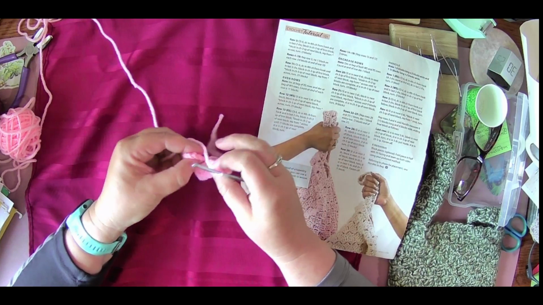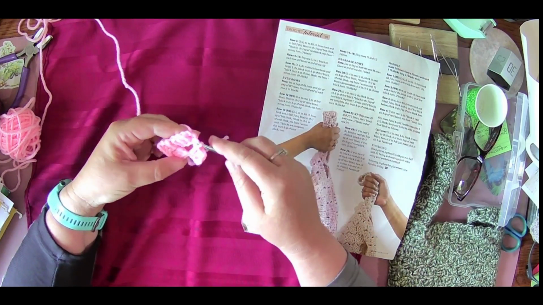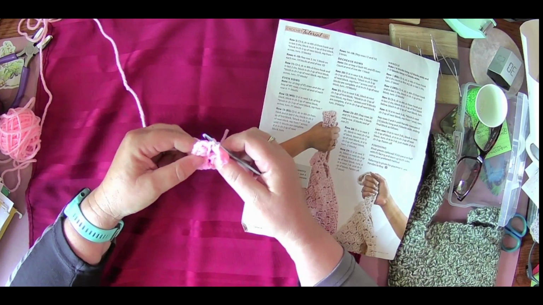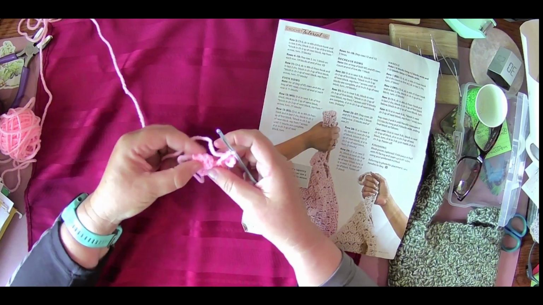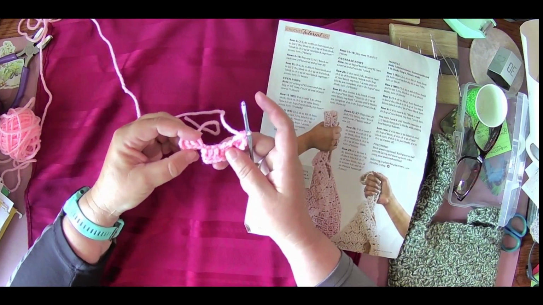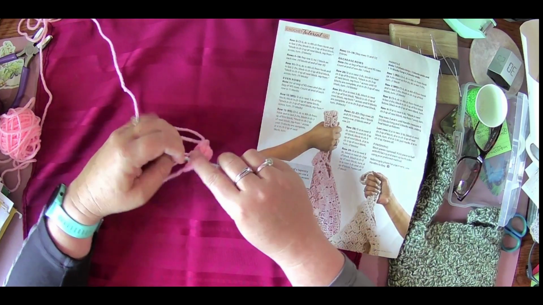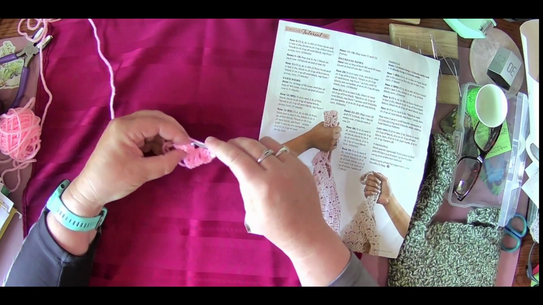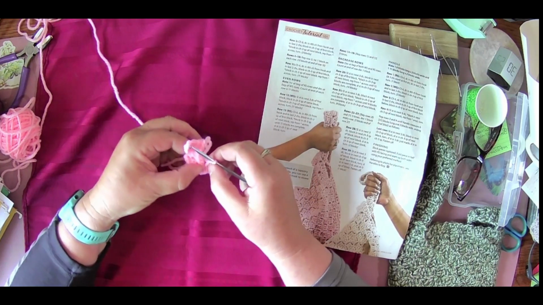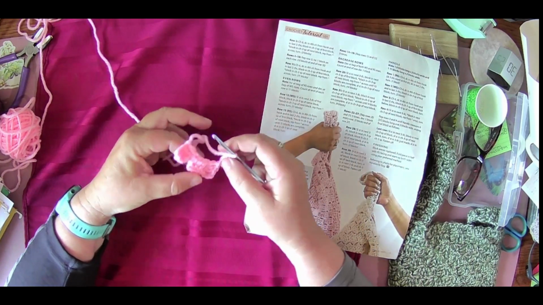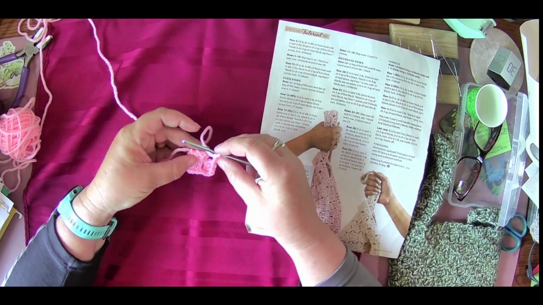because it's the only place it can go, I'm going to slip stitch into, nope, that doesn't work either. Oh, I see. I'm going to turn here and slip stitch where am I going to slip stitch? I don't remember how I fixed this.